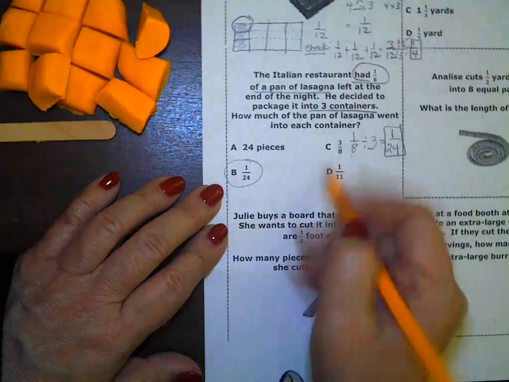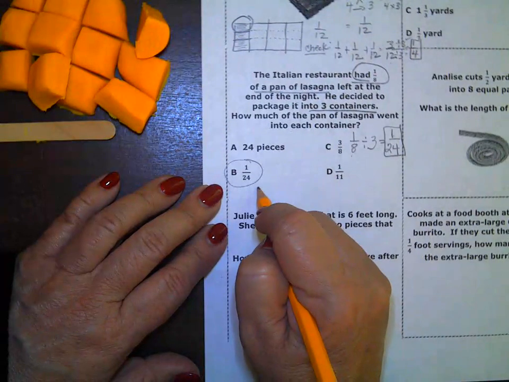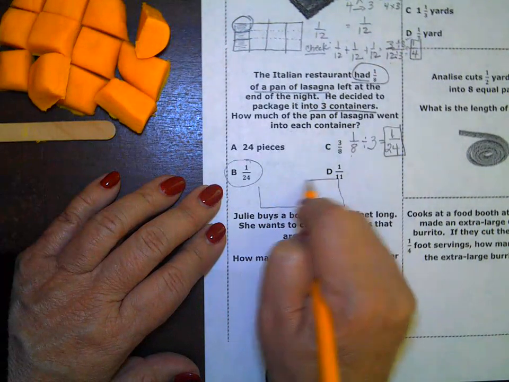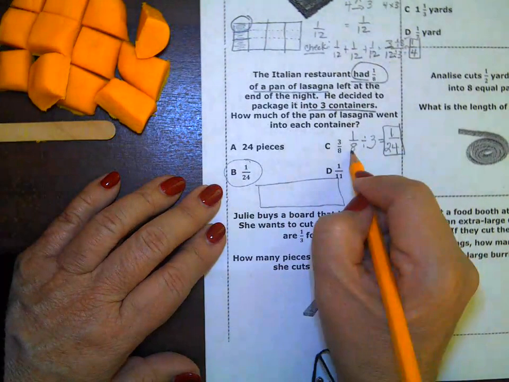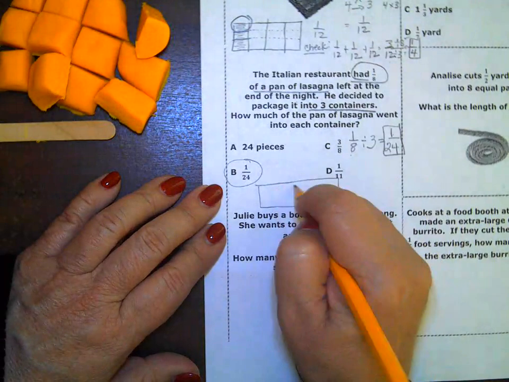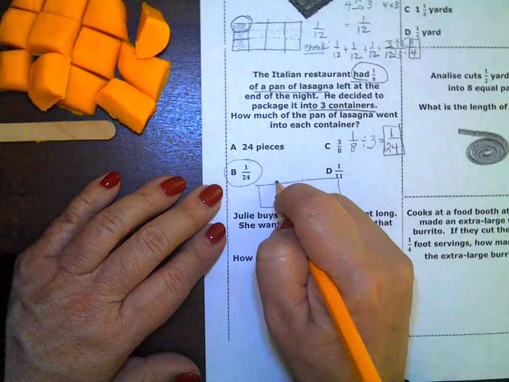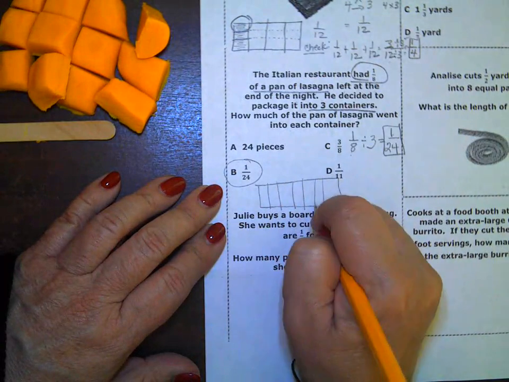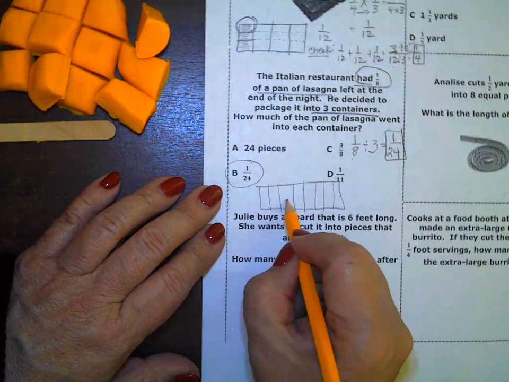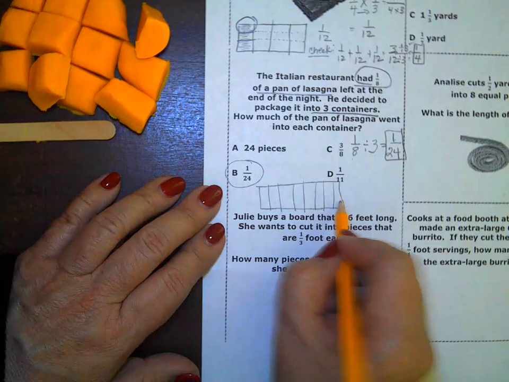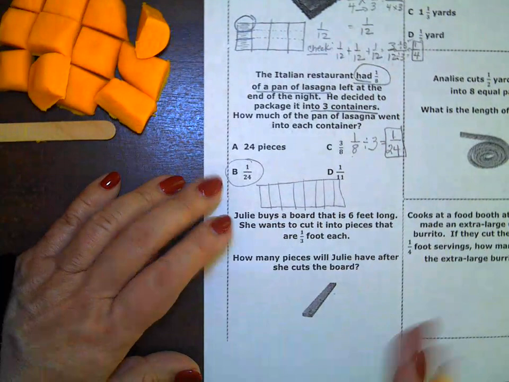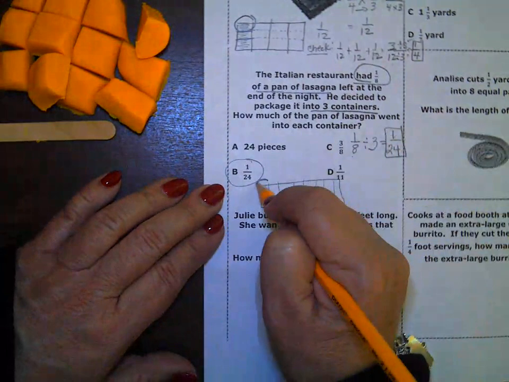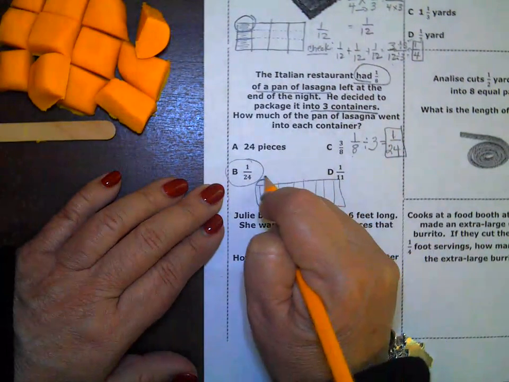Another way of doing that, if I represent it, here's my pan of lasagna. And I'm going to have 8. So I'm going to cut this in half, and half, and half, and half, and half, and half, and half. So it's 1, 2, 3, 4, 5, 6, 7, 8. So there's 1 whole, 8 eighths. But I only need 1. So this is what was left over out of everything.